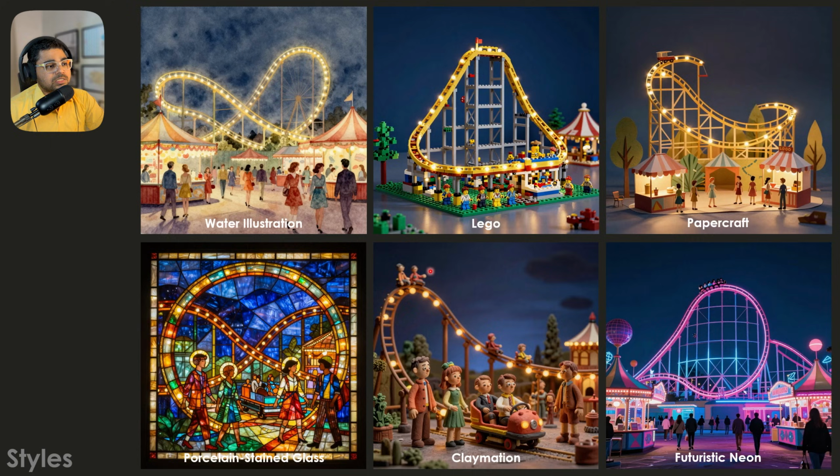Now the next test is for style. So I added the same roller coaster font, added different styles to it. So watercolor, Lego, paper craft, porcelain, stained glass, claymation, futuristic neon. And I personally wanted to see this because it's a small 6 billion parameter model, to know if it can do these major styles. Of course, niche styles it can't do. You can train a LoRA on it, but it does really well.